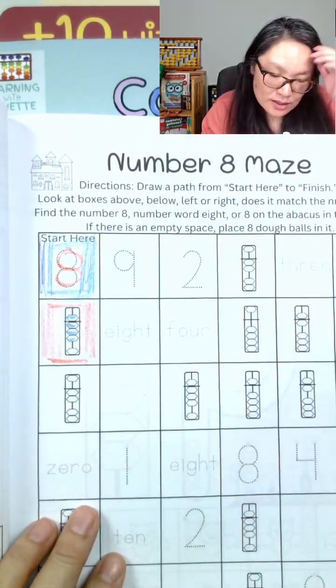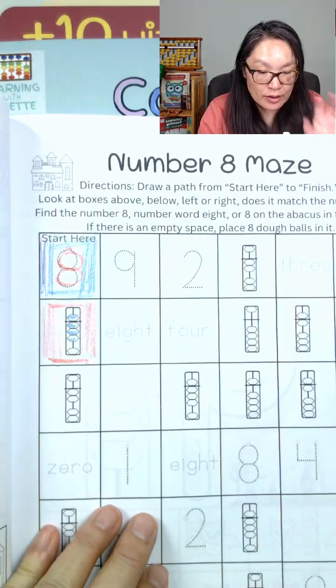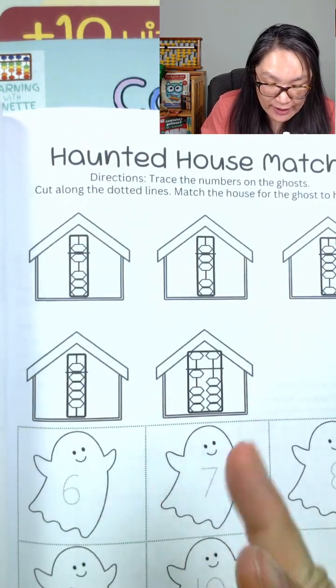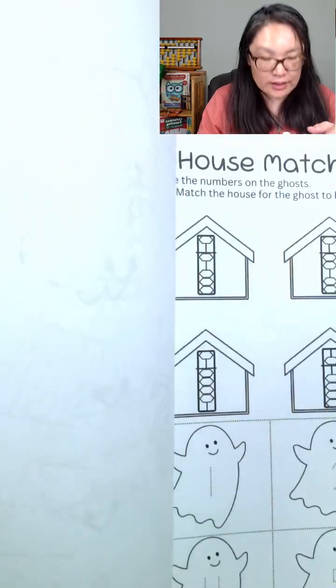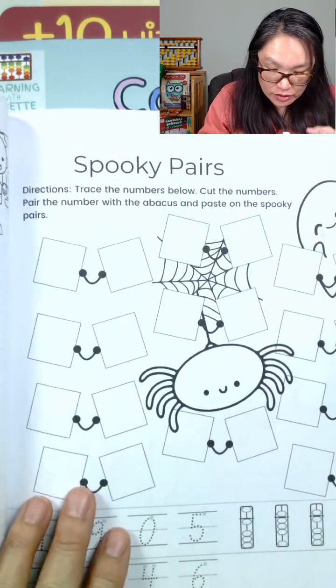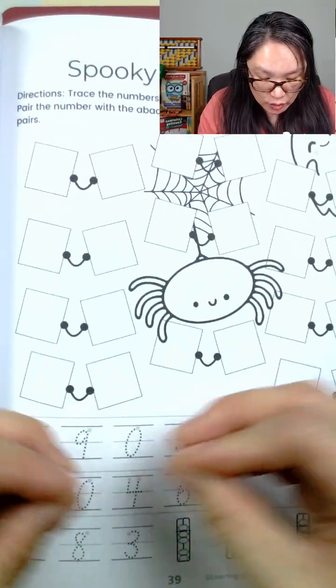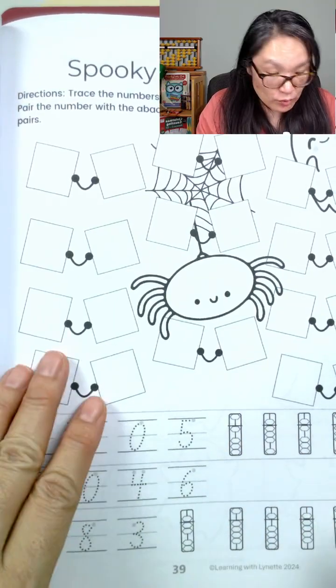But this one only talks about going from 0 to 10, and this is only about number and bead recognition. We don't do adding and subtracting, but here I have cutting and tracing, and this was to practice their fine motor skills. And then again, there was more tracing and connecting, how to match the two. So you find the one, and then you find the abacus. So this was more matching.